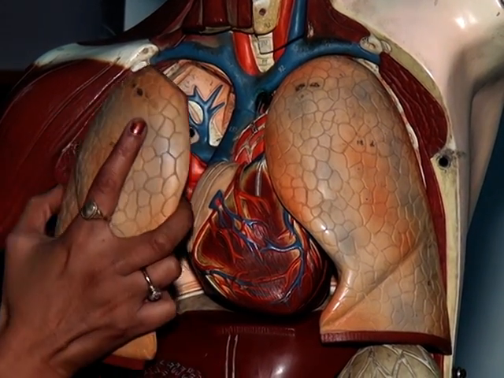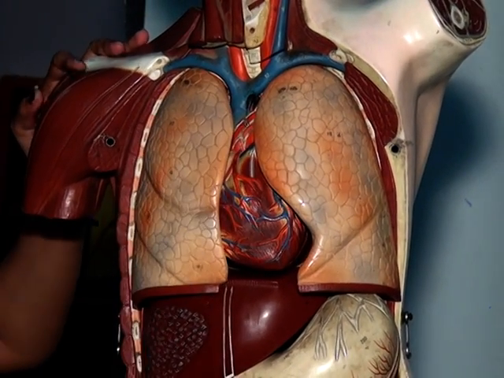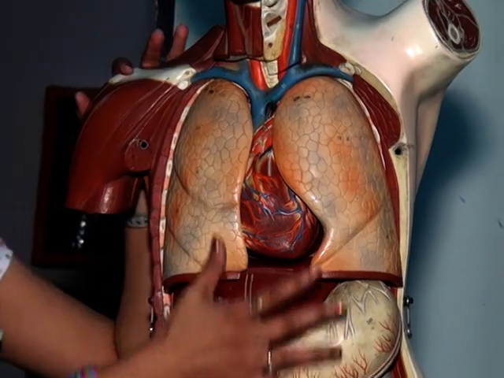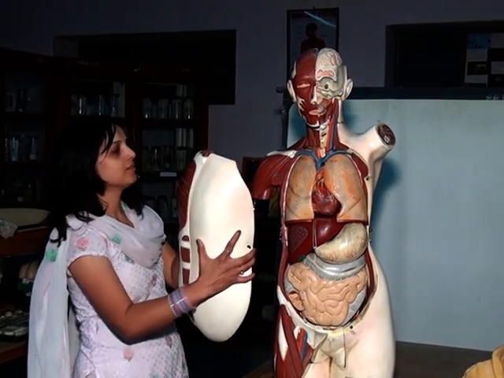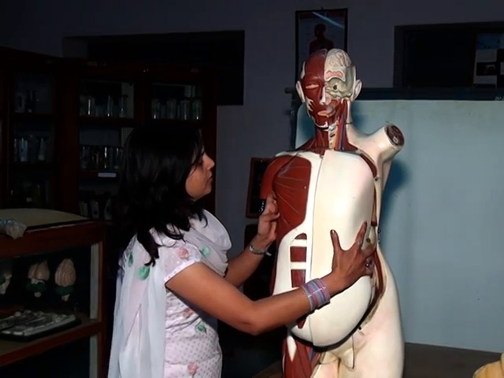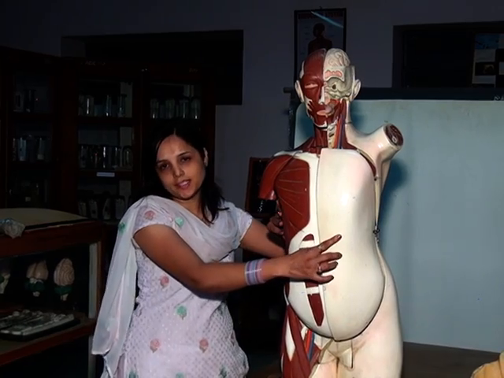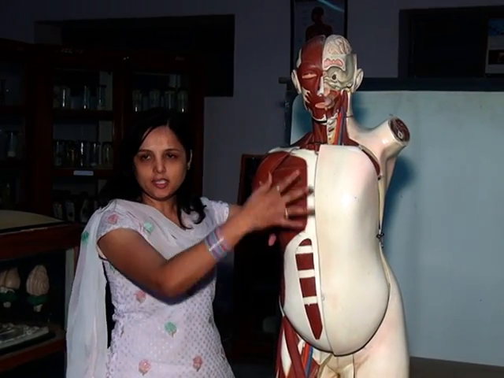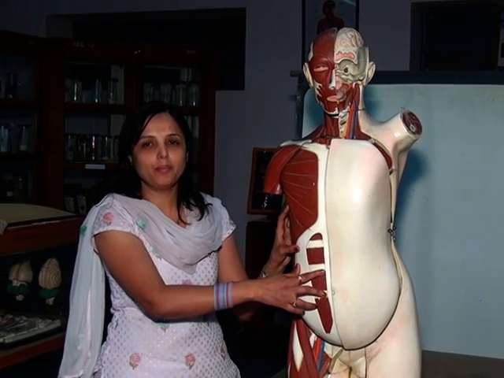Lungs. And this is the general anatomy. So these are the organs present in our body. You can see which are present on the ventral side. By this model, you might be able to understand the placing of different organs in the body.